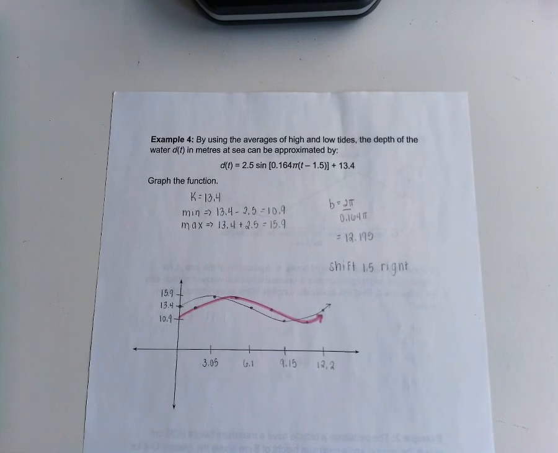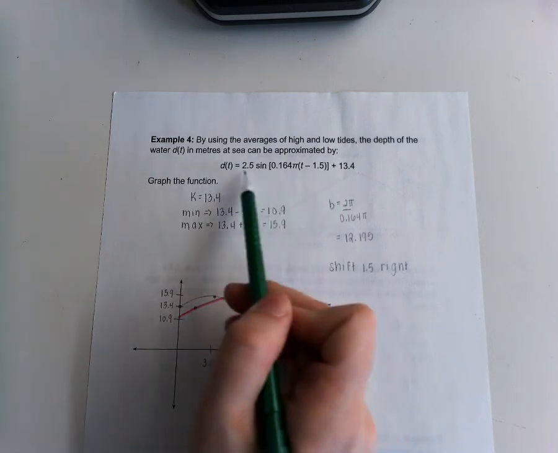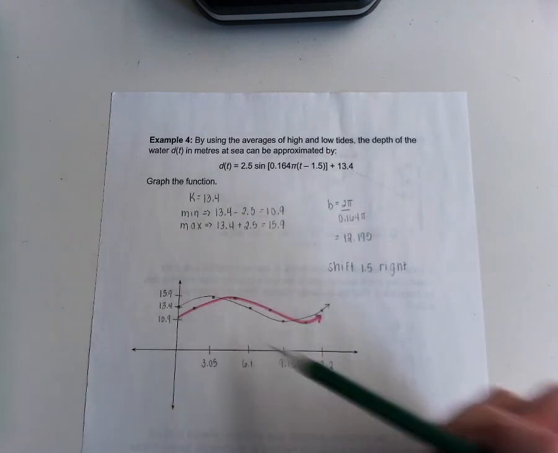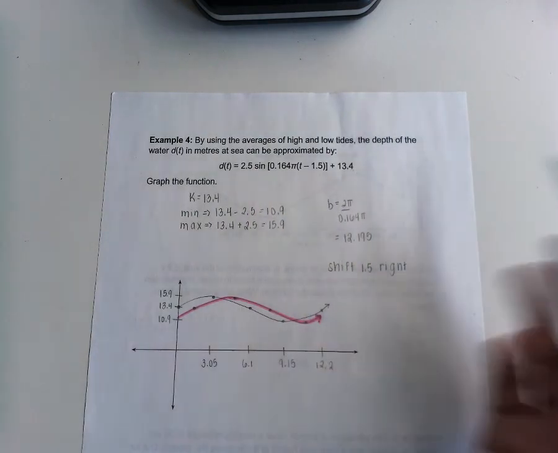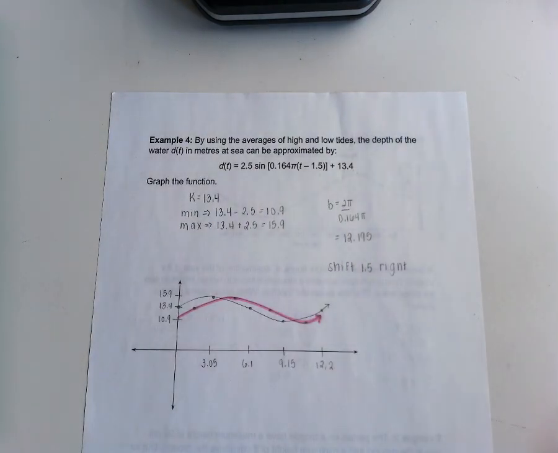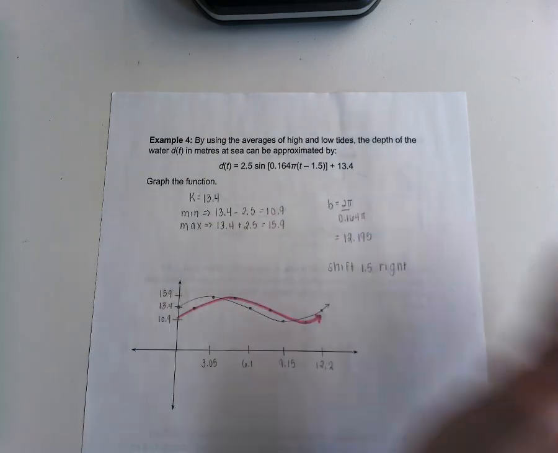And the last one, this one gives you an equation and just wants you to graph it. So by using the averages of high and low tides, so tides in the ocean is another common application of sinusoidals, the depth of the water can be approximated by this function here. Graph it. So this one, you're going to graph it just like all the others. What makes it a little bit trickier is just that you've got a lot of decimal values here, but still just think of the basics.